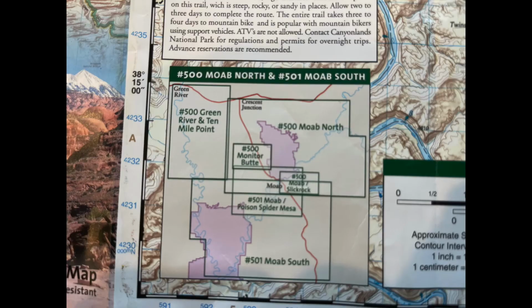One thing you're gonna have is adjoining map sheets, okay? Adjoining map sheets are, you have this portion here, but what's this map and that map and that map? Because sometimes you may need more than one map, depending on where you're going, depending on where you've been, things like that. So this is Moab South, and then here it has Moab North, and it has Moab Poison Spider Mesa, and Slick Rock, and Green River. So it basically just shows you where the adjoining maps are, right?